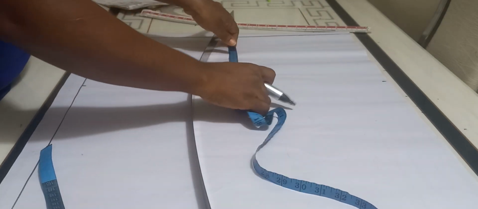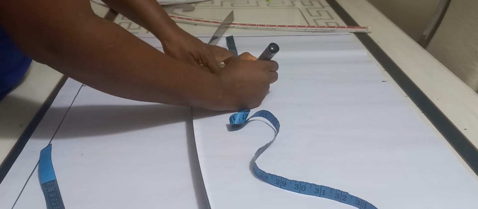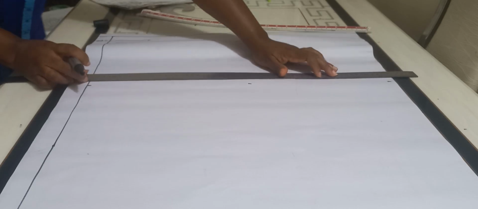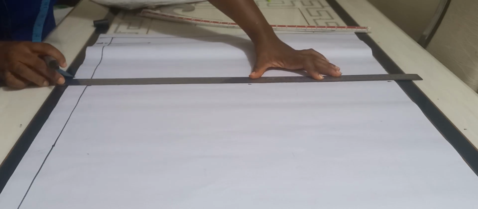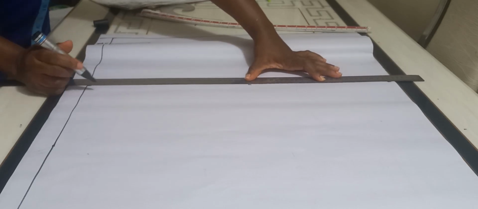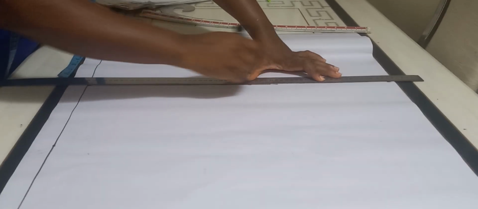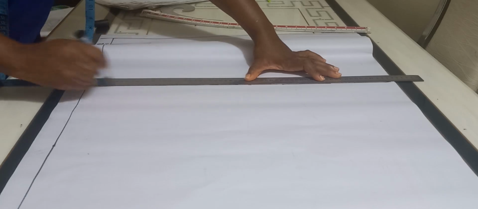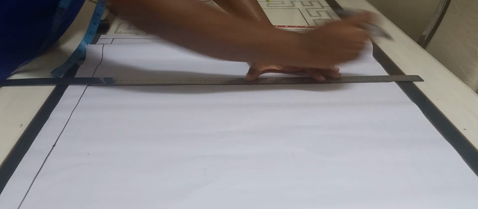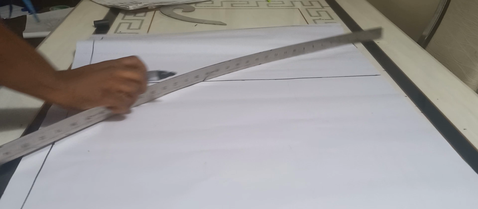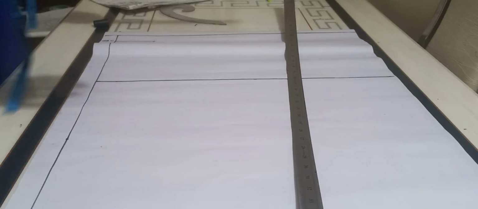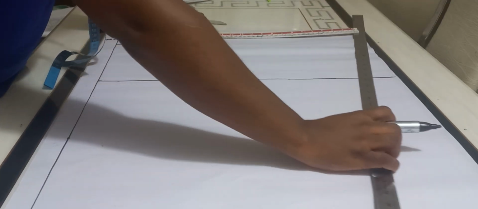I'll be taking 3 lines across to my center front: my bust line, my waistline, and my hip line. You get? So this is it. This is my bust line.